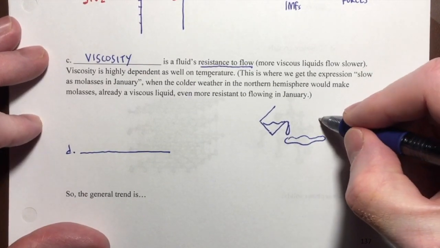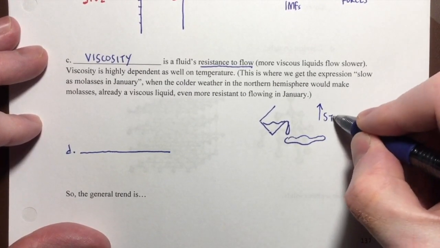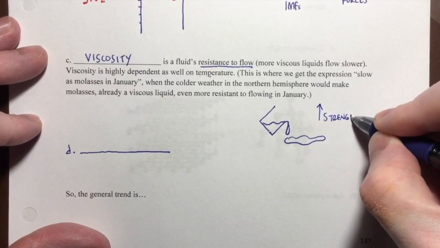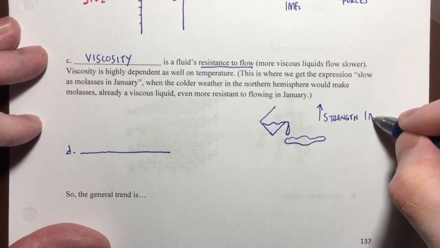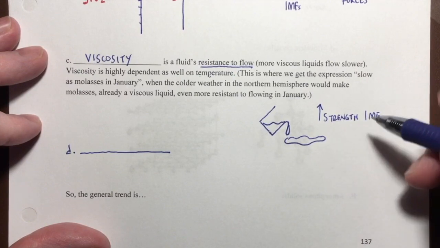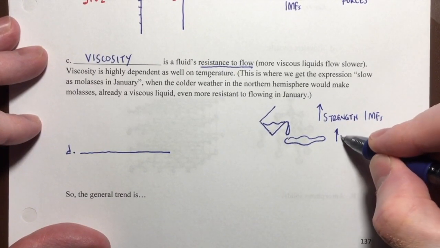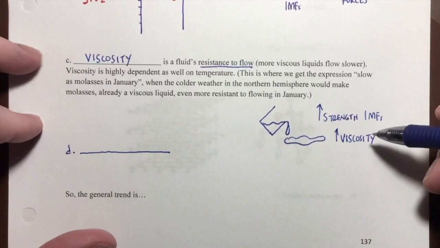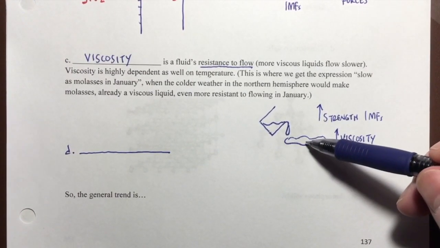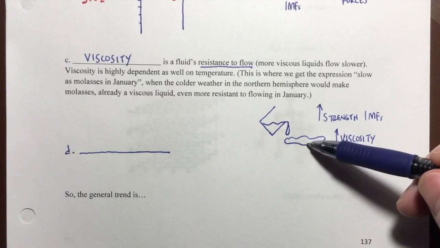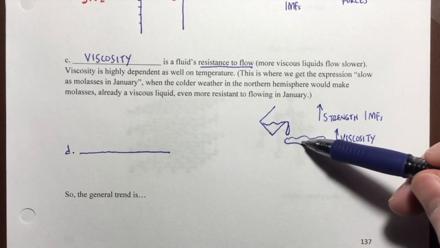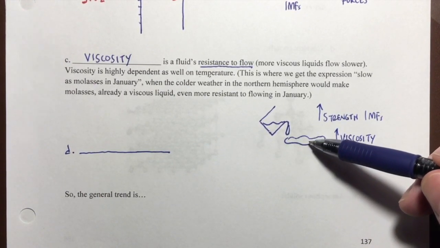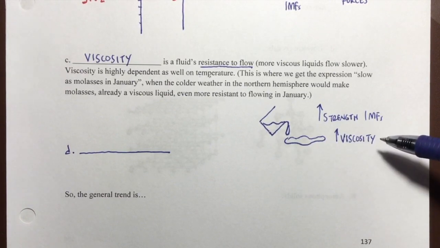And so, the stronger our IMFs are, the more viscous the liquid is. So again, if the material in this liquid has strong intermolecular force attractions, then these molecules are not going to want to slide past each other very well, and therefore the liquid is going to be more viscous.